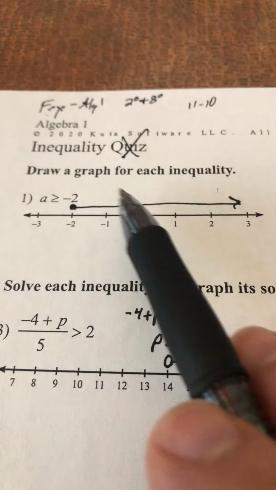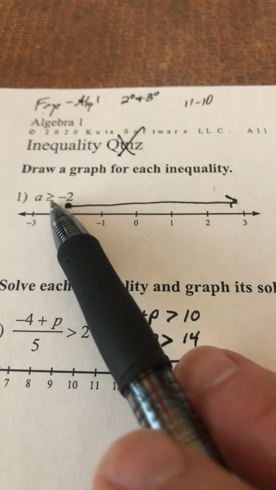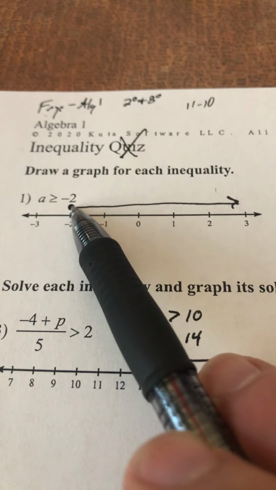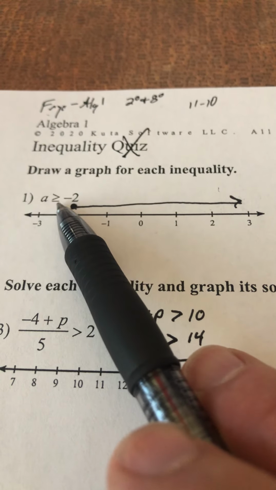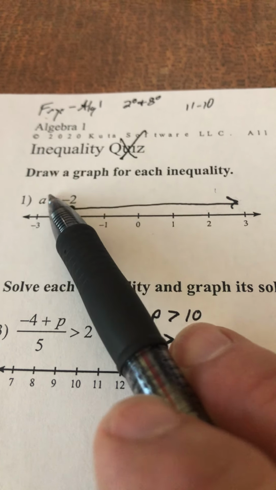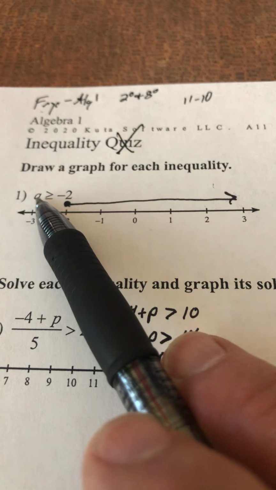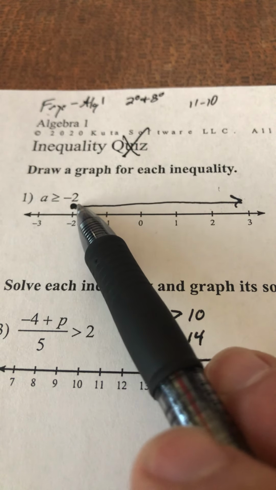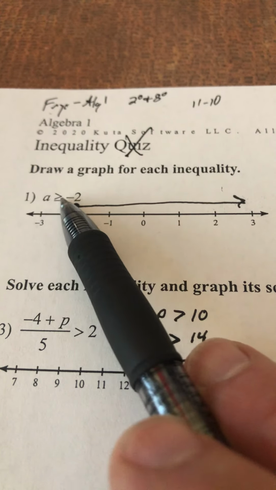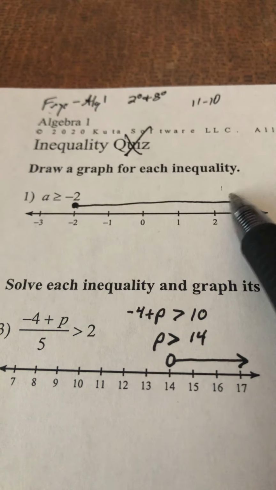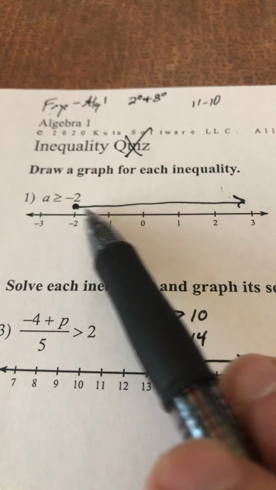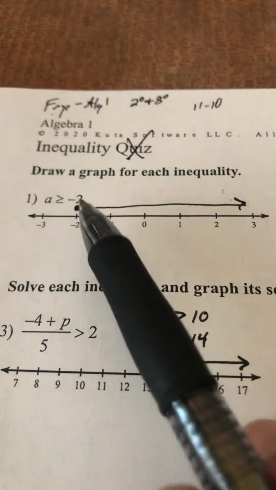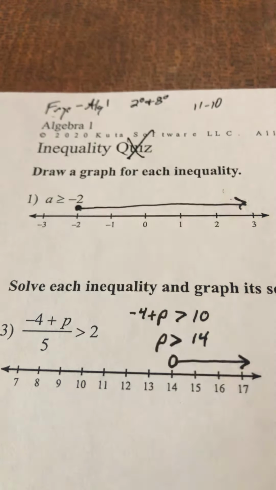It says draw a graph for each inequality. I have a is going to be greater than or equal to -2. So I put a solid dot on -2 because it could equal -2. And as long as you have the variable to the left, this greater than sign is going to show you, or if it was a less than sign, it would show you the direction of the arrow. So, pointing this way, make sure you're shading that way, because everything greater than would fit that description.